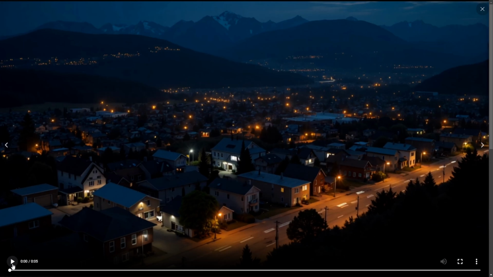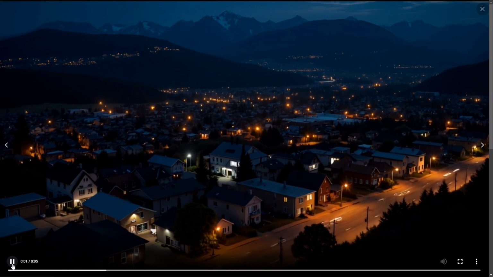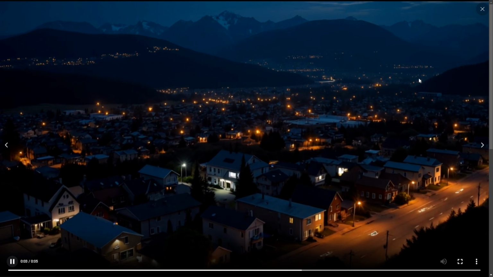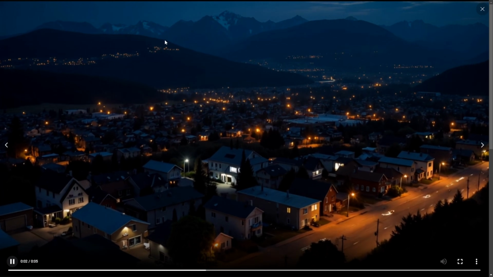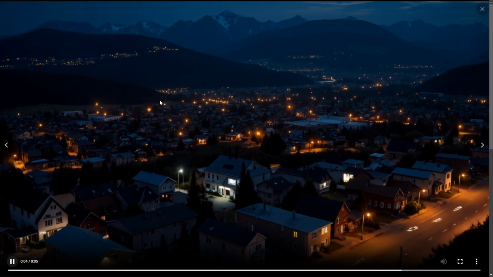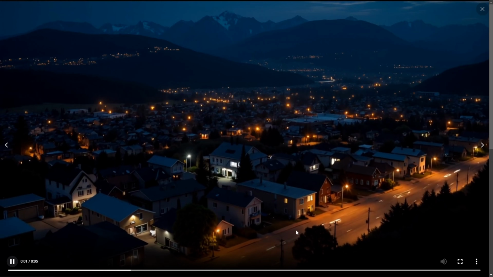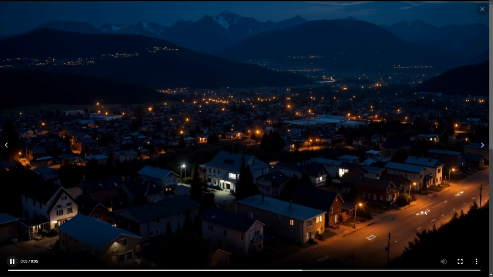Here I was going for a drone flyover of this town, and it did pretty good. I mean, I really like, well, just the starting image that I had. I really like these mountains in the back. I like the blue color. I like the amber, the lights against it. But the cars on the street in the front didn't really impress me.